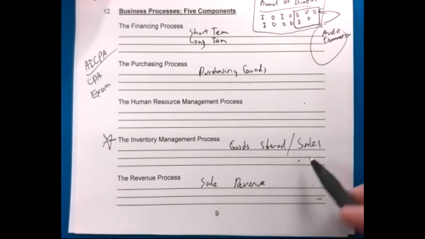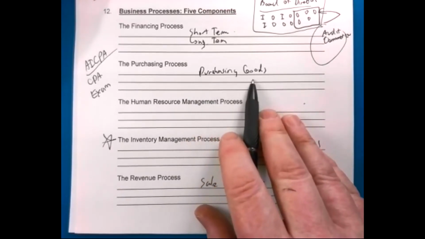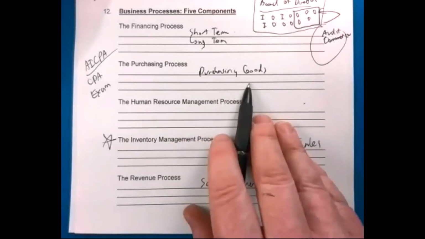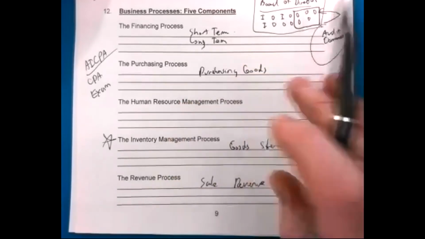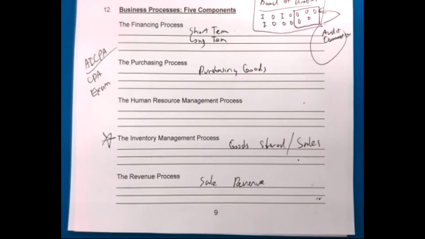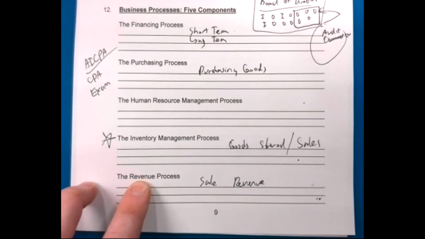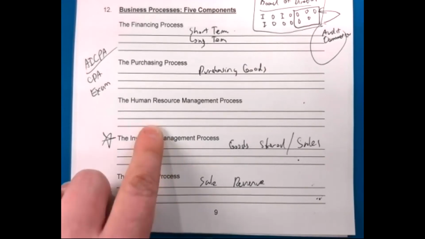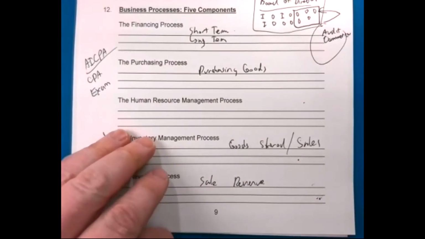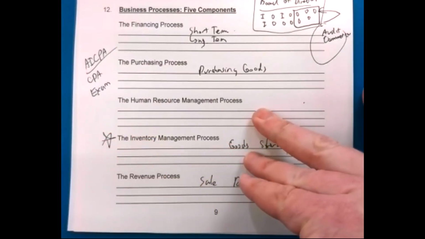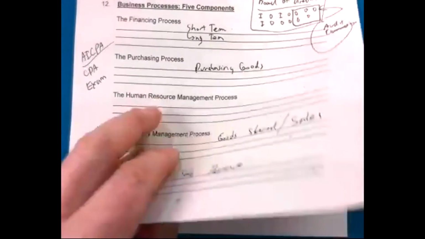How do they acquire the goods? Short-term financing, long-term financing, all that kind of stuff. So these are kind of looking at the cycles more than just the accounts themselves. So rather than just looking at revenue, you look at the whole process of how sales are made, how revenue is collected, all that kind of stuff. So just know that this is kind of the new way. We'll see that on the exam.